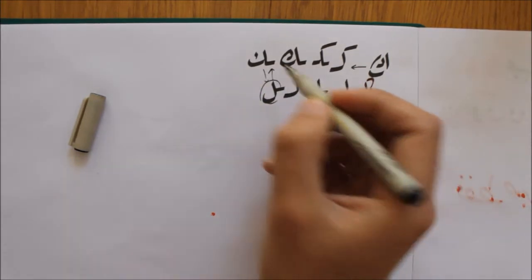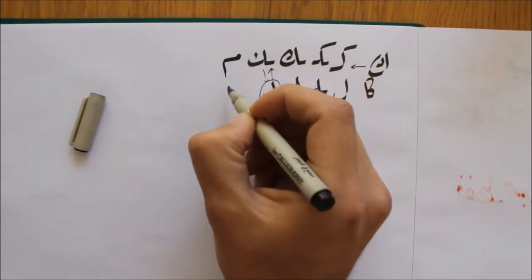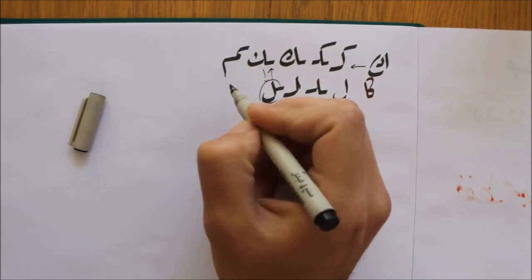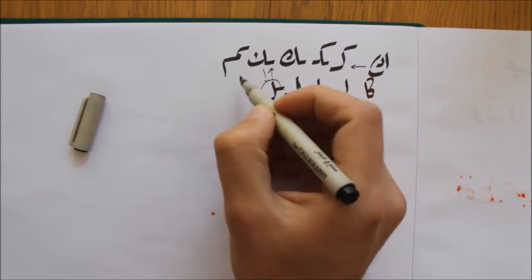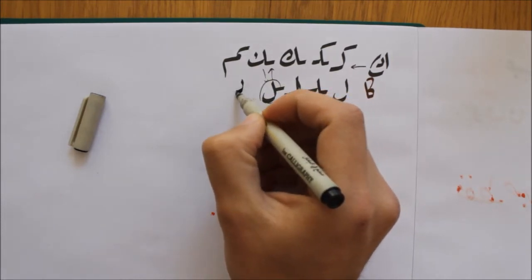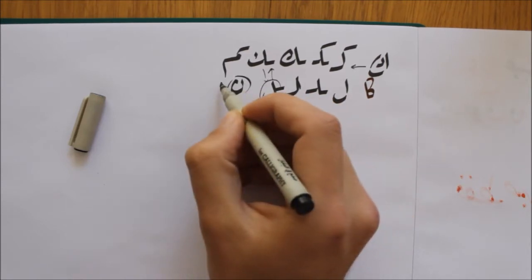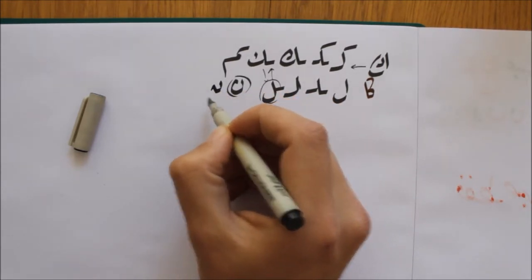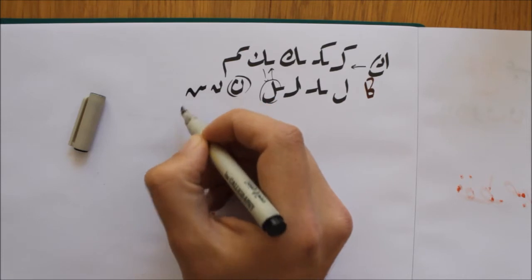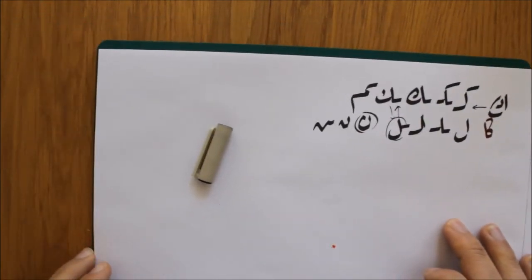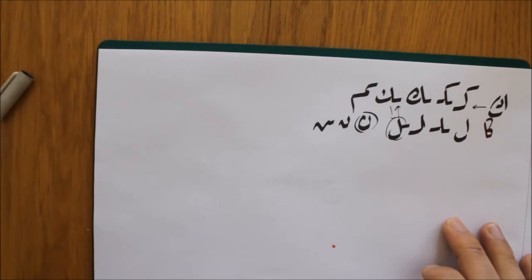Then we are going to talk about the Meem, and how we connect it, and how it comes at the beginning, middle, or end of a word. Finally, we are going to talk about the Noon. We did talk about this shape, but we have two other shapes to discuss. So, shall we start? Let's take the Kaf.